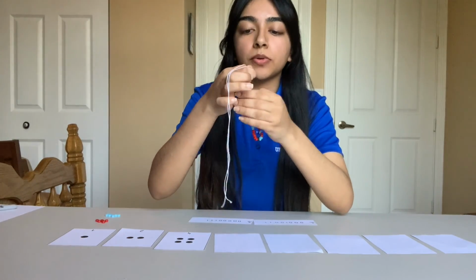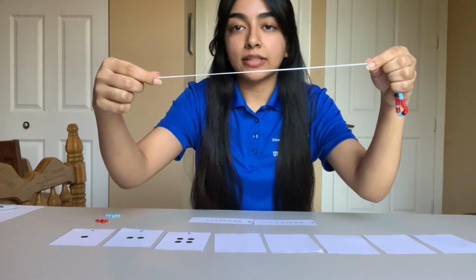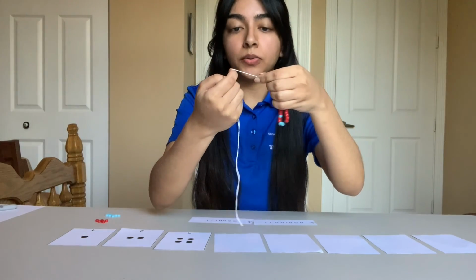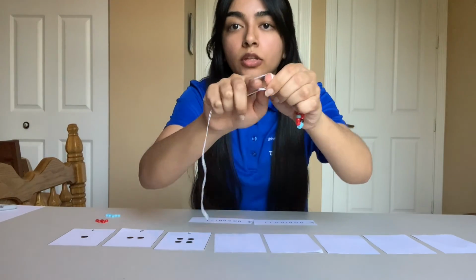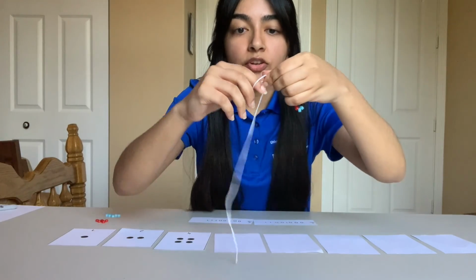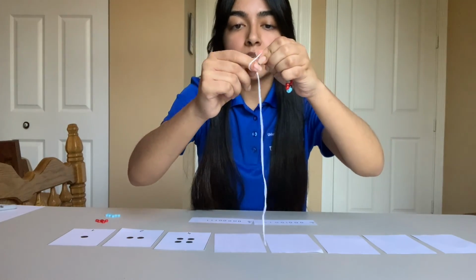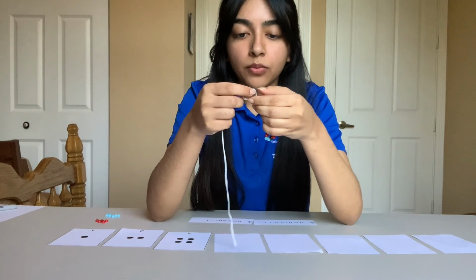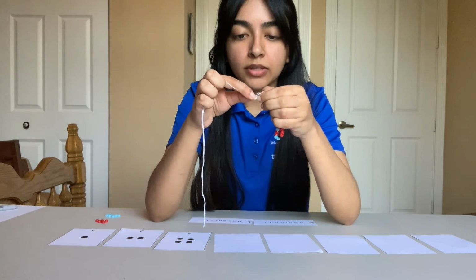All you need to do is gather your ends together. And now all you're going to do is make a loop, just like this, and then you're going to bring over the loose end through the loop. Now, you just need to tighten the loop until it becomes a knot.